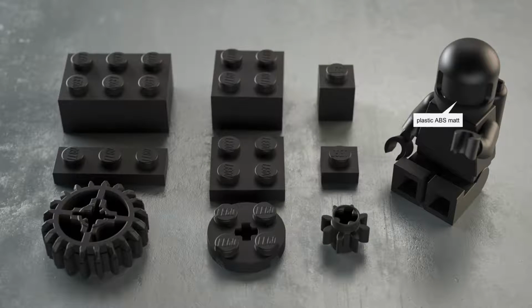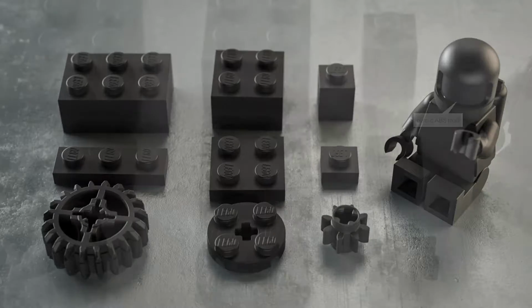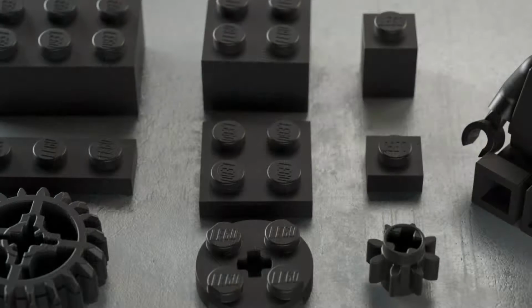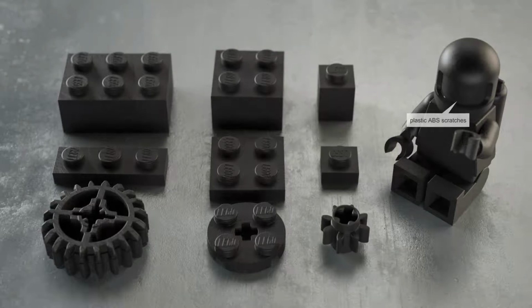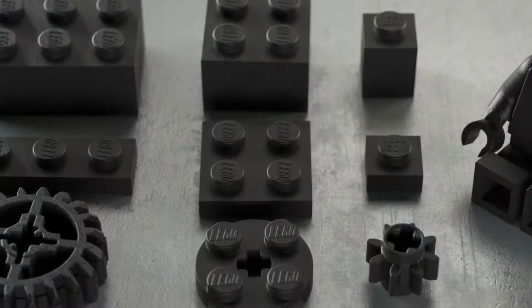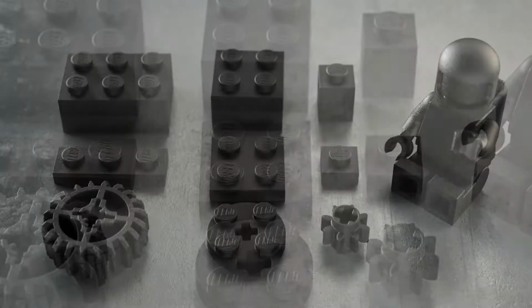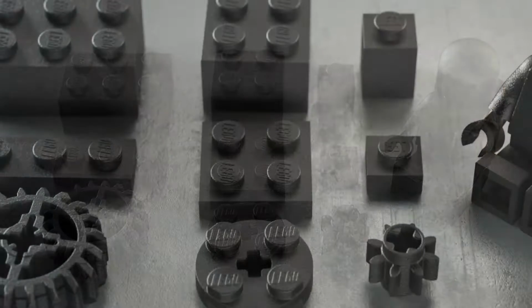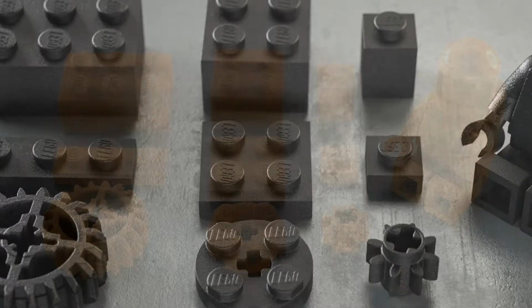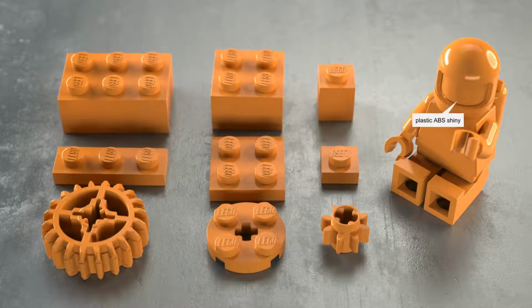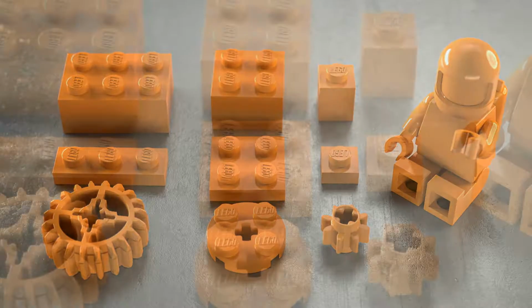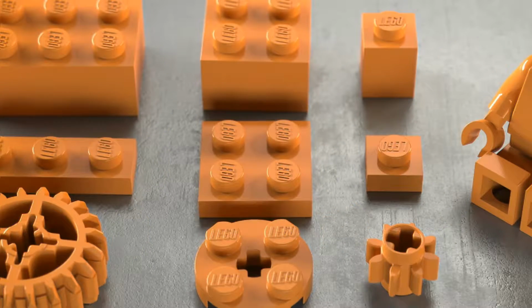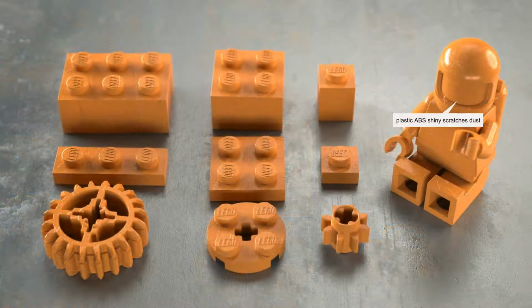ABS, or acrylonitrile butadiene styrene, matte. ABS matte with scratches. ABS textured. ABS shiny. And ABS shiny with scratches and dust.